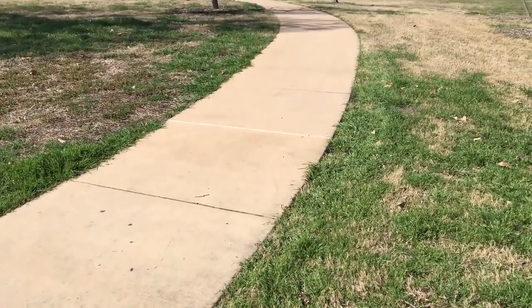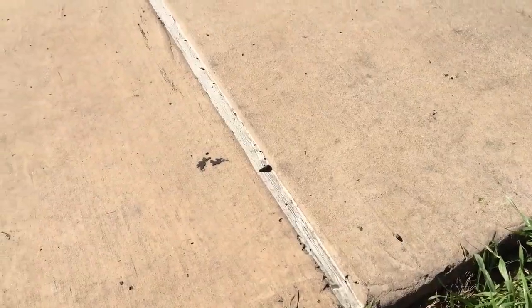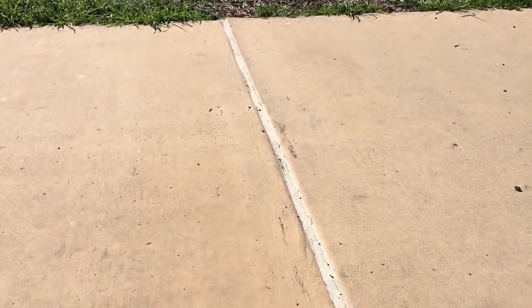Most of the joints you see along a sidewalk are just to control cracking, but if you pay attention, every so often you'll see an actual break in the concrete, filled with some kind of flexible material.